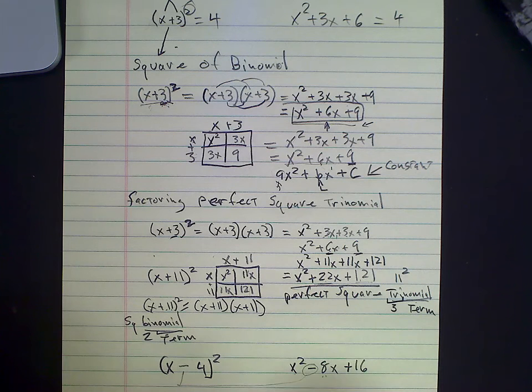I want you to go on the sheet and practice rewriting all of these perfect square trinomials as the square of a binomial.